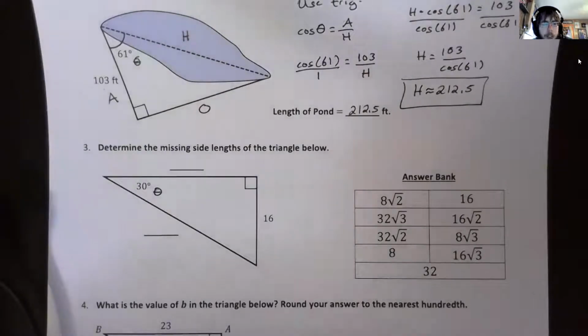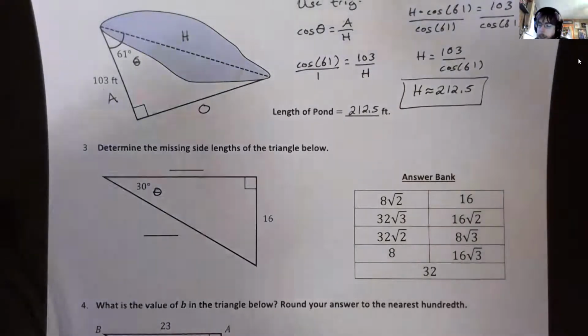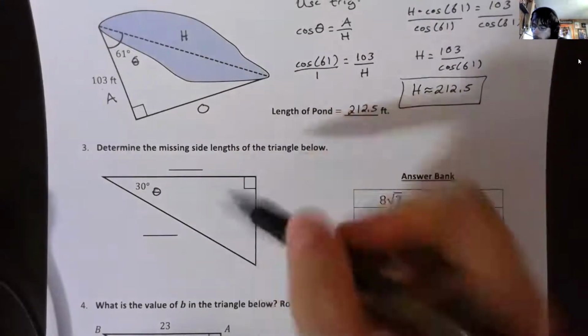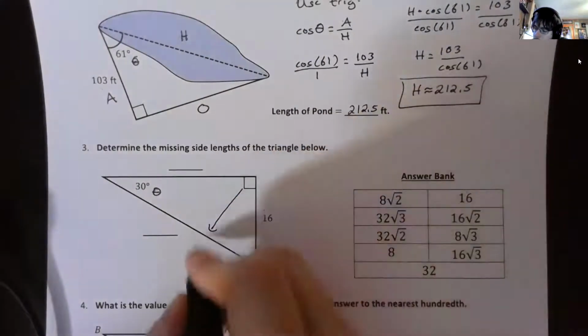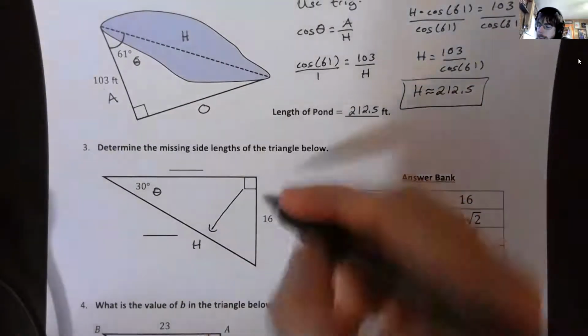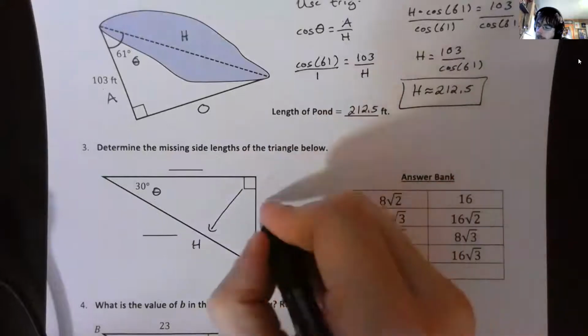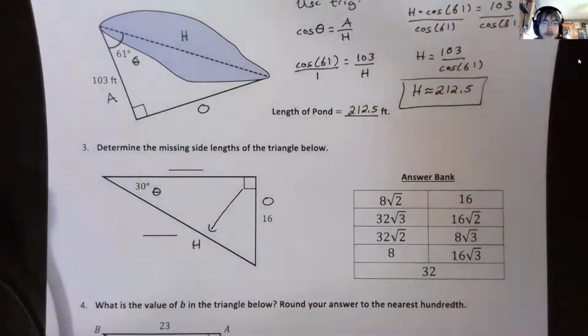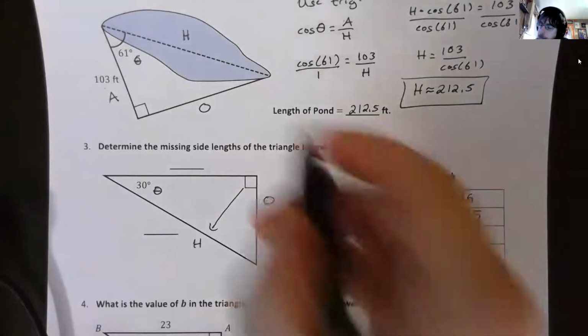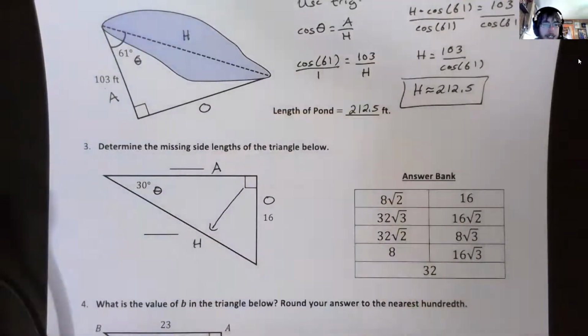And now we need to label our sides as O, H, and A. This side here is equal to our H, it's our hypotenuse, because it's opposite the right angle. 16 does not touch theta, so that's going to be our opposite side. And then our remaining side is the adjacent side because it touches 30.